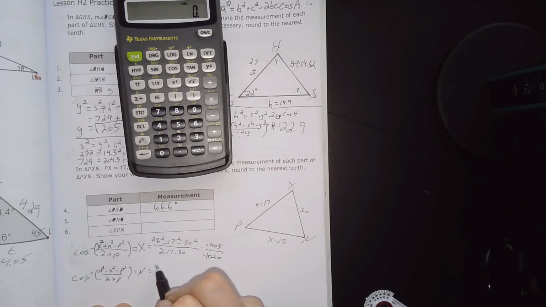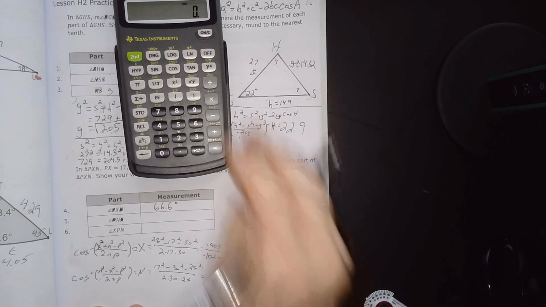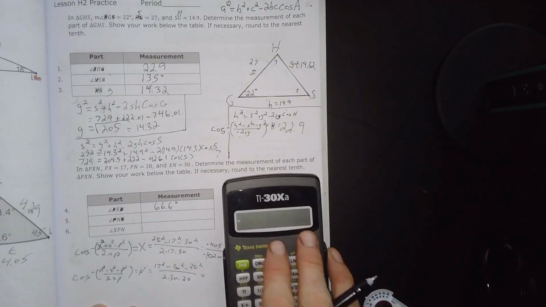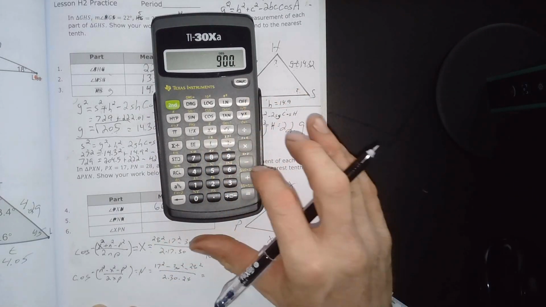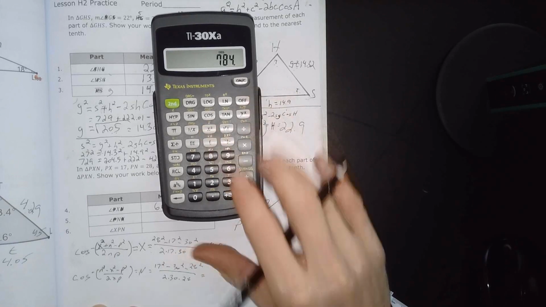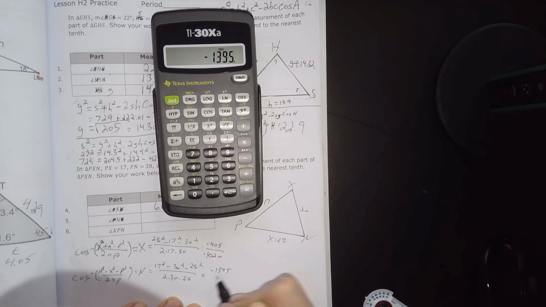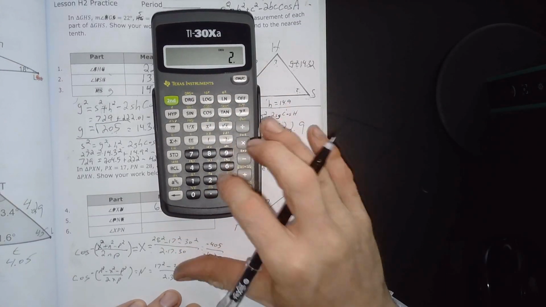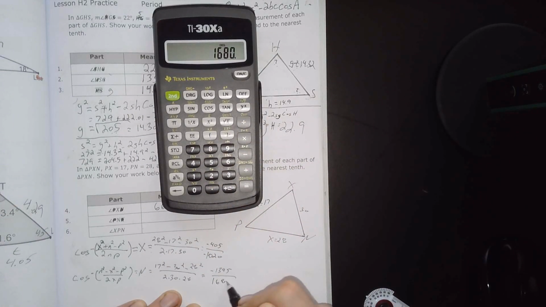N is 17 squared minus 30 squared minus 28 squared, divided by 2 times 30 times 28. 17 squared minus 30 squared minus 28 squared equals negative 1395, divided by 2 times 30 times 28, which is 1680.